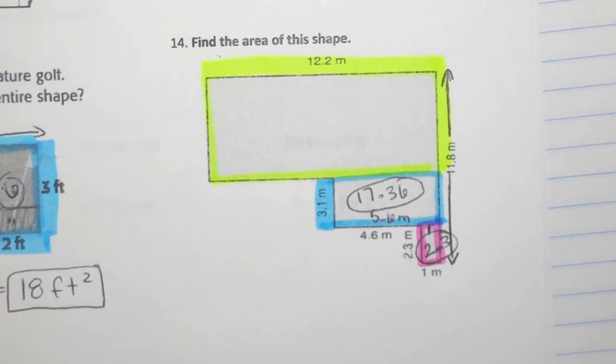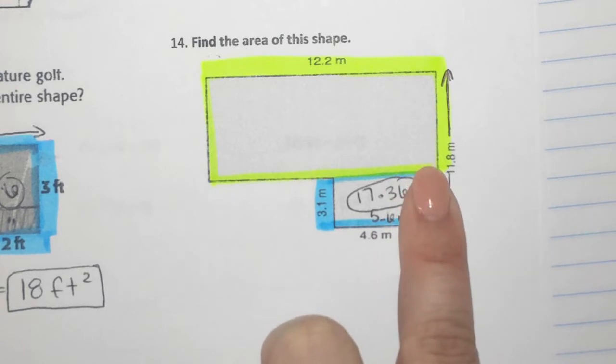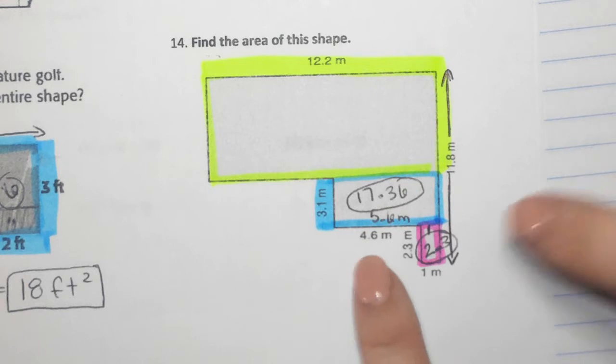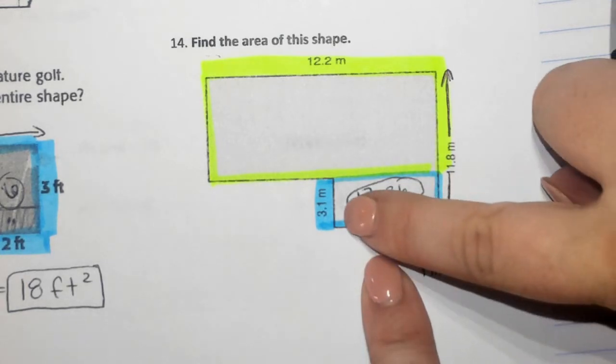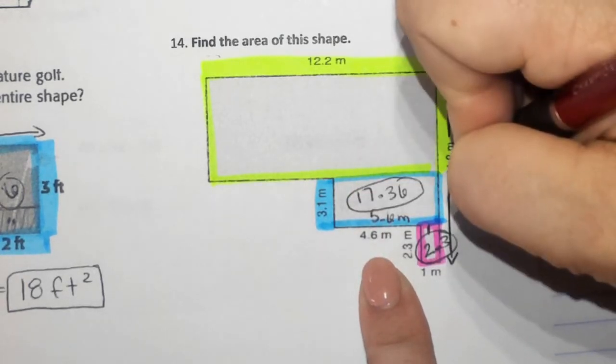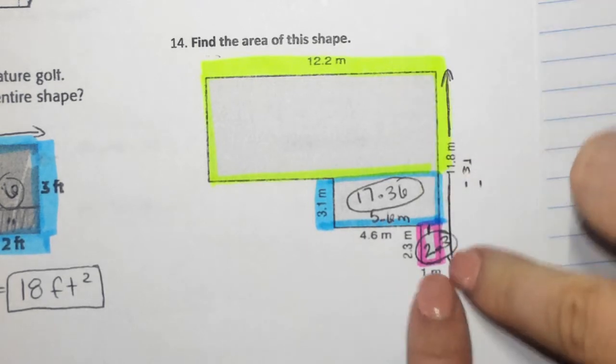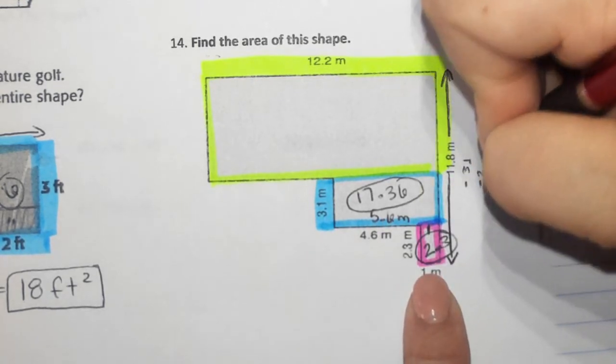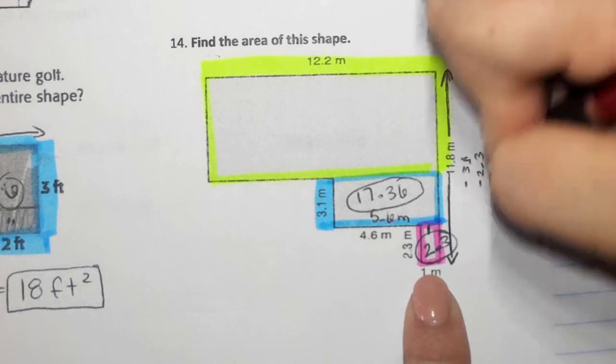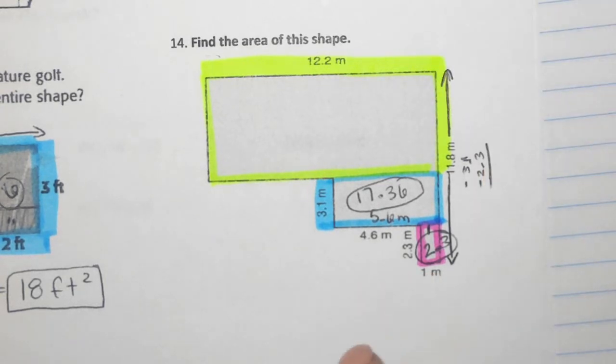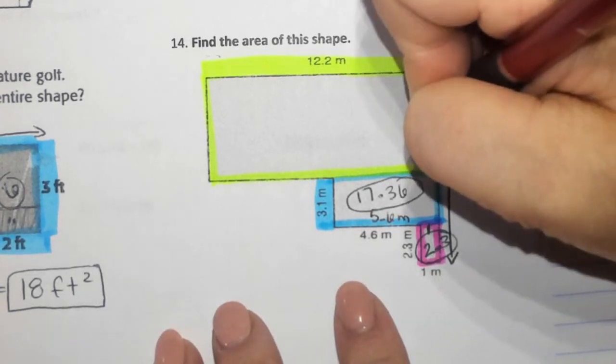Same concept as that last problem. If I take away the pink rectangle and the blue rectangle, will I be left with the yellow? So we're going to take away this length, which was 3.1. And we're going to take away this length, which was 2.3. When I take those away, we should get 6.4 there.